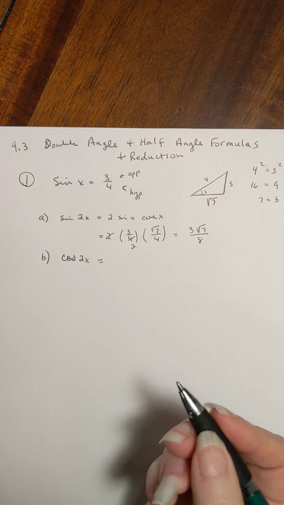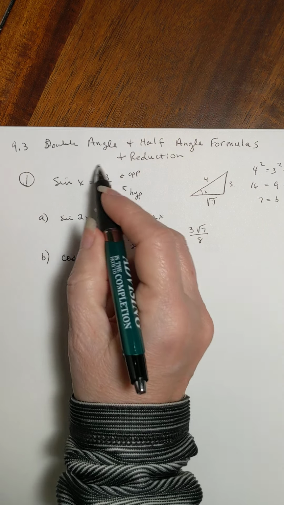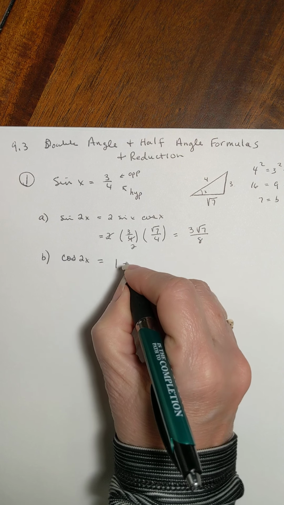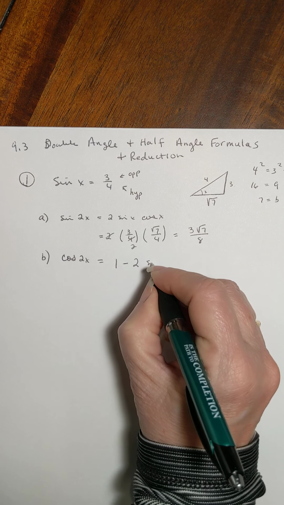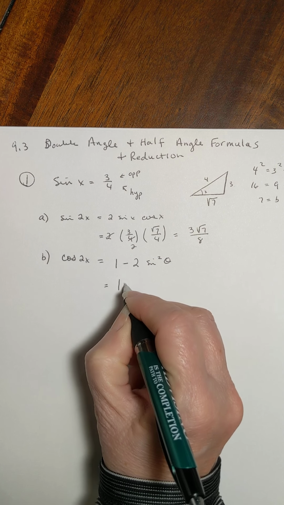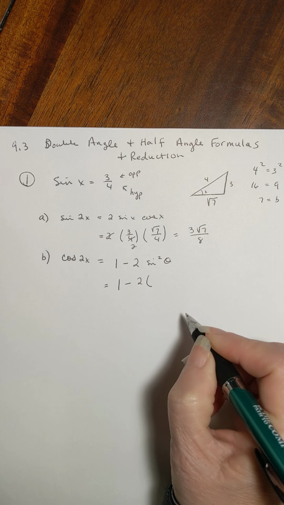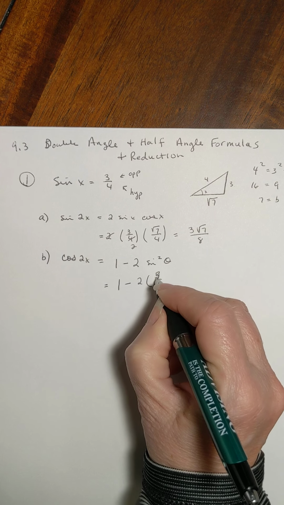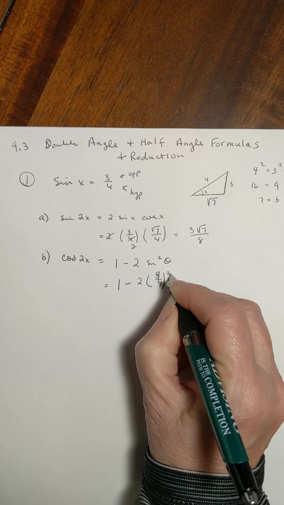So here I'm going to just go ahead, since I already have the sine and it doesn't involve any square root, and use 1 minus 2 sine squared of theta. So this would be 1 minus 2 times 3/4 squared.